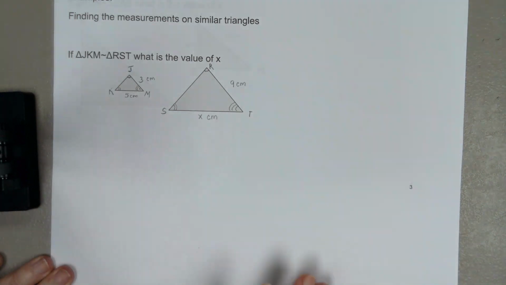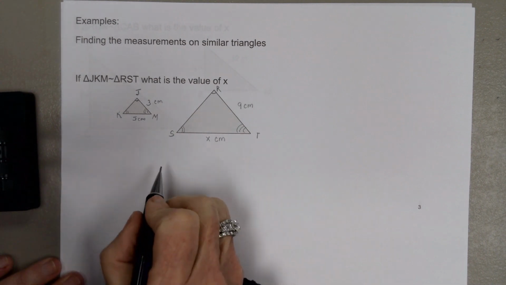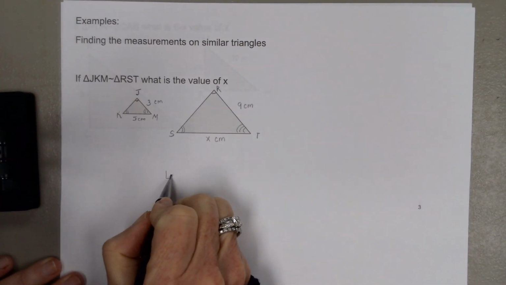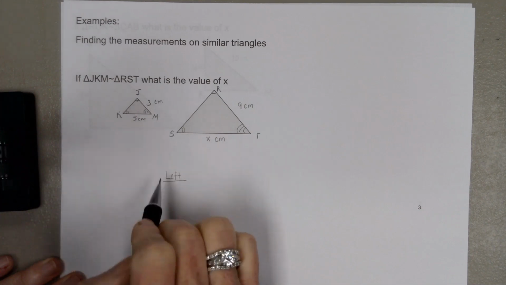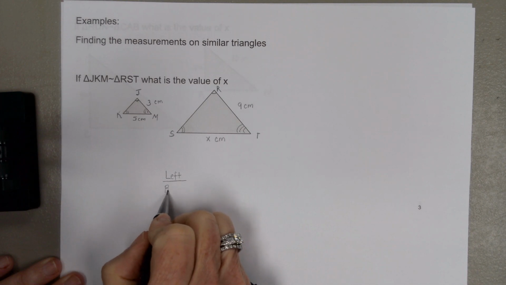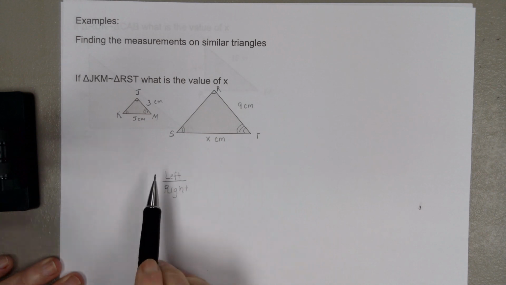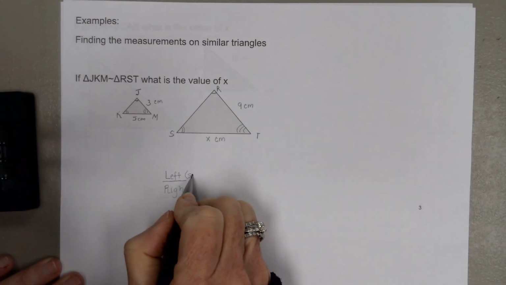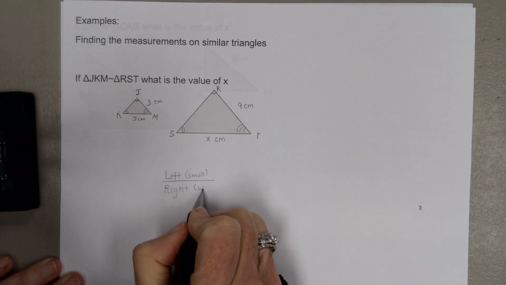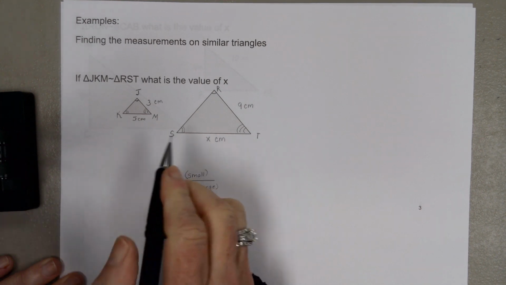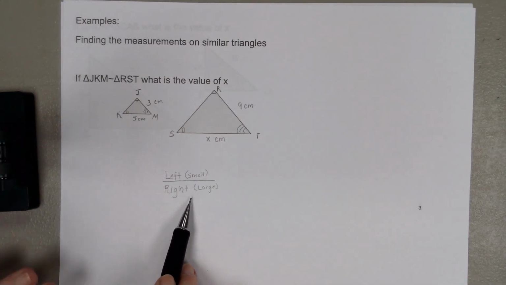Now once I have those, I'm going to set up my proportion statement. I'm going to put all my measurements from the left triangle on the top of my fraction, and the ones from my right triangle on the bottom. Or I could have said small triangle over large triangle, or I could have just named them triangle JKM and triangle RST.